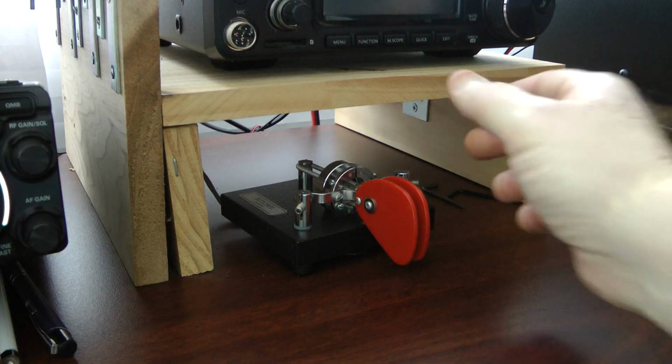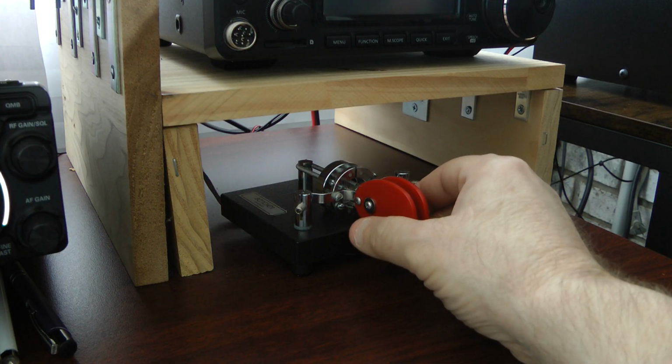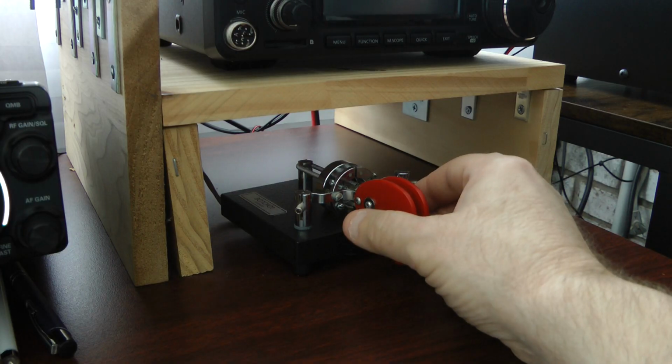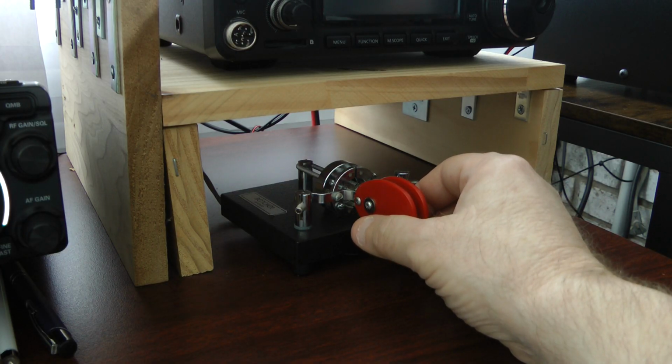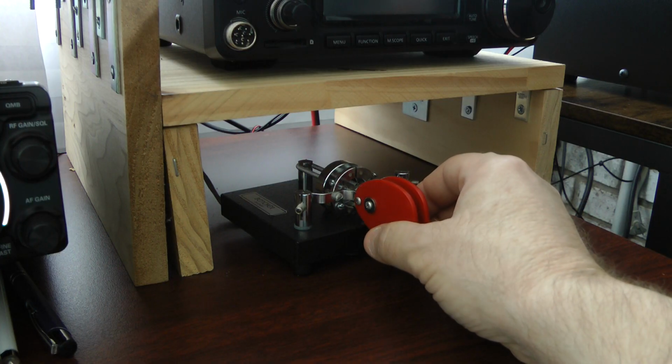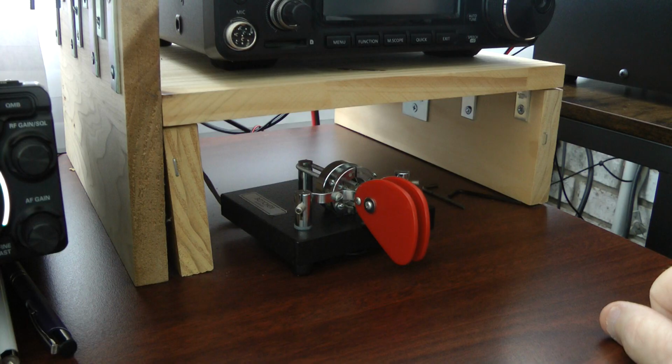Let me send one more string of numbers. That was 3, 4, 7, 9, 5.